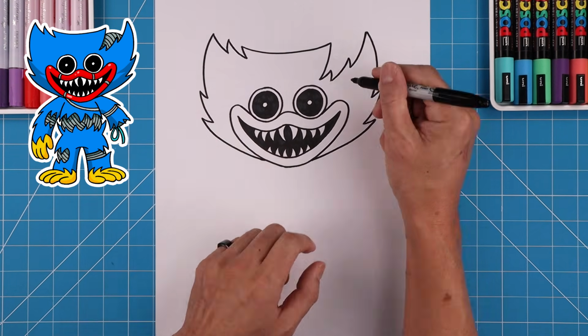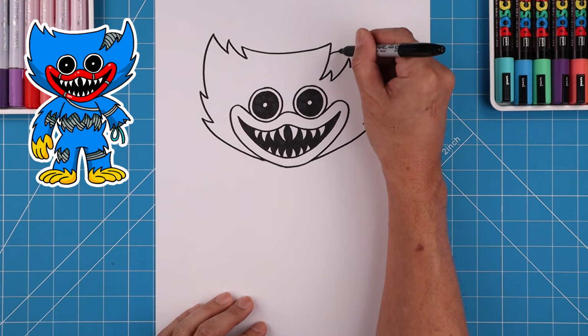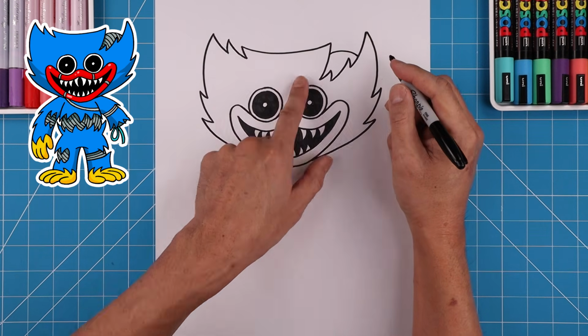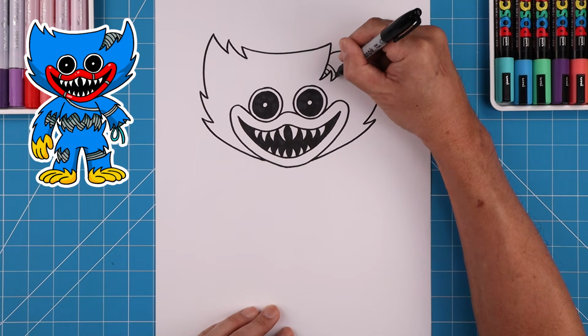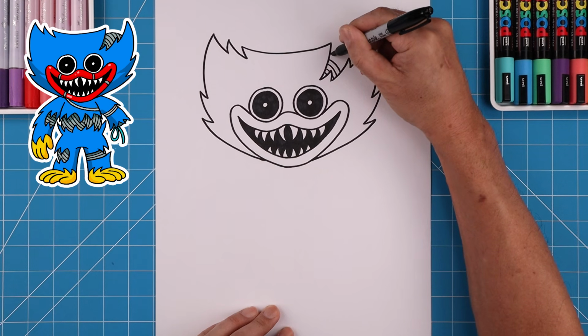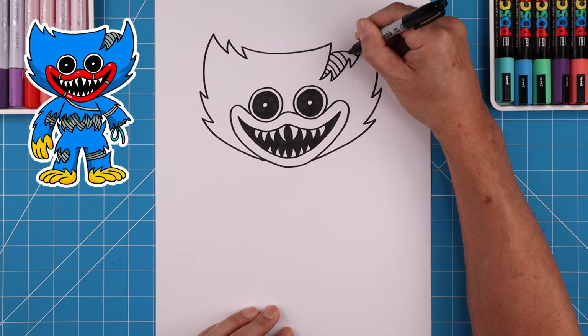Now inside this gap, we're going to add some stuffing. So we're going to step down, curve this across and then down. Let's add some texture inside with these short curves. Working our way all the way up towards the top.